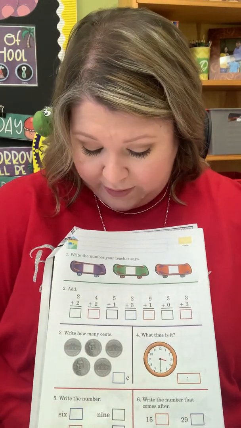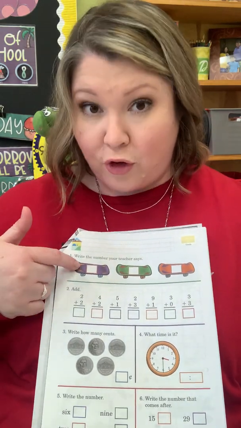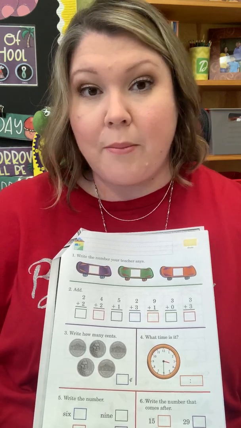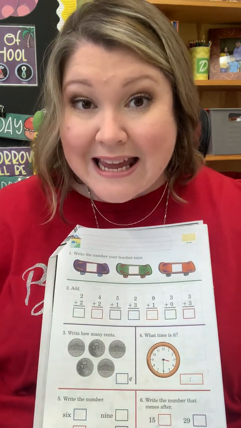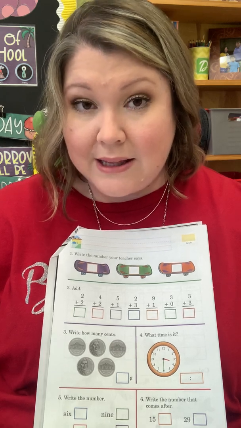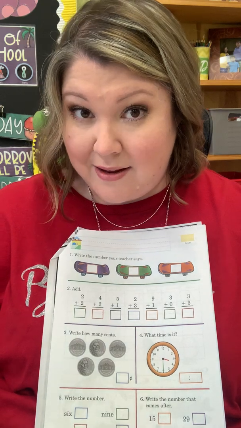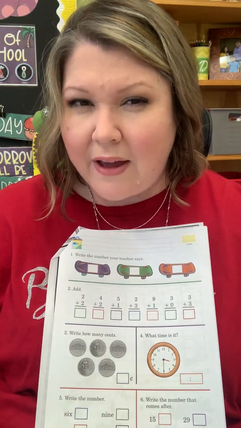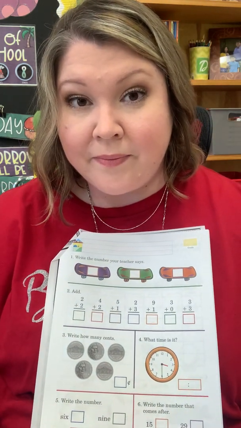Number 1 says, write the number your teacher says. All right, you ready? Let's look at the purple skateboard. This is your number. 17. Listen to the family you hear. 17. Think about the number that's at the beginning of that family. Write 17 now.